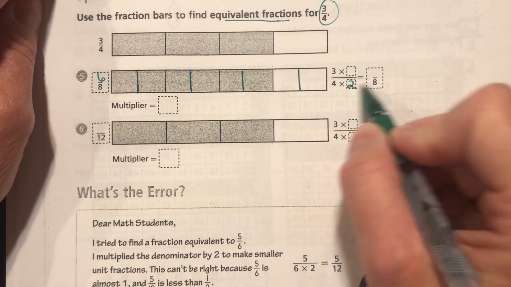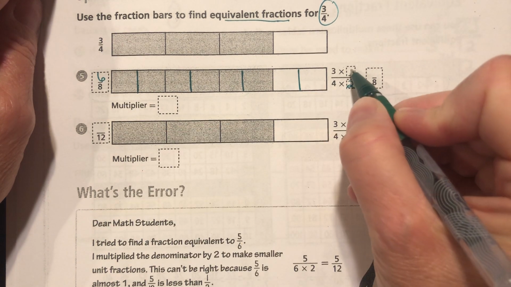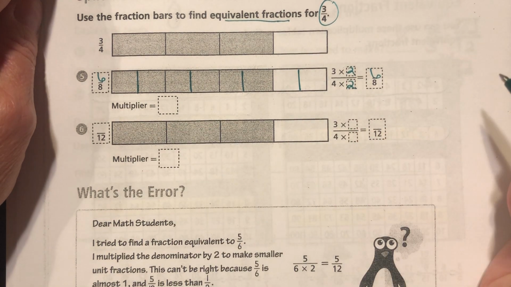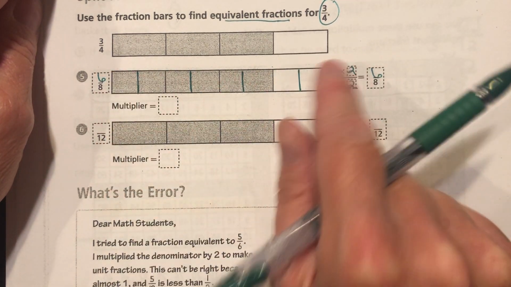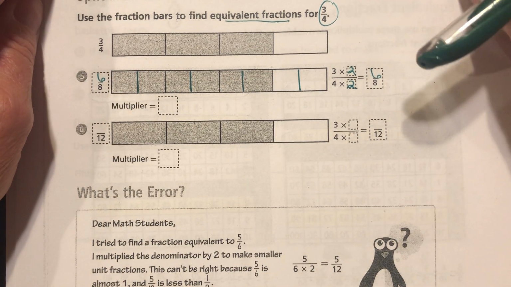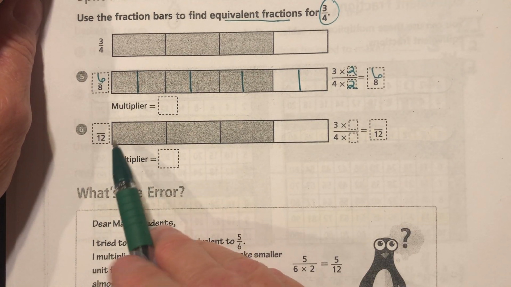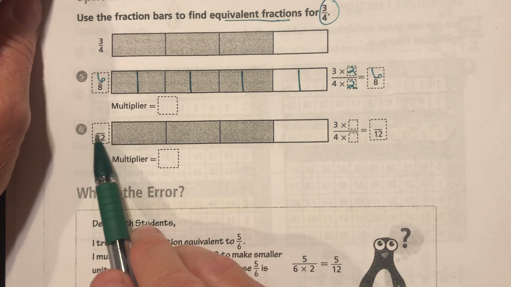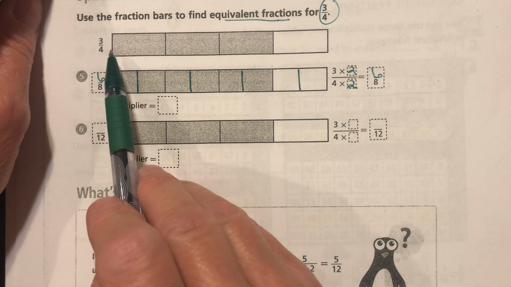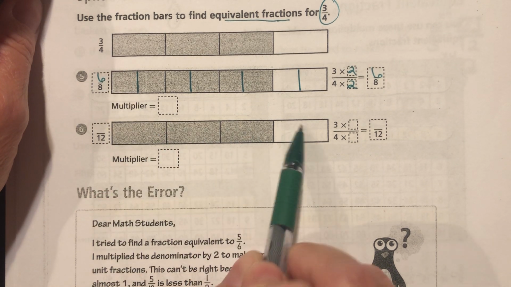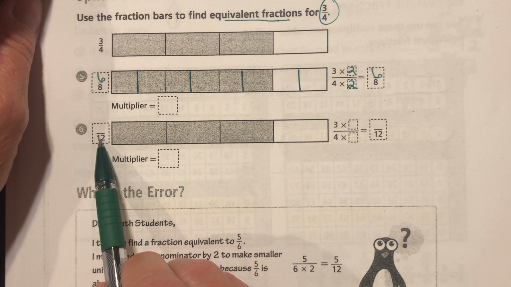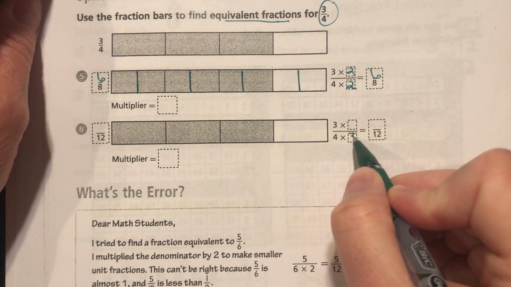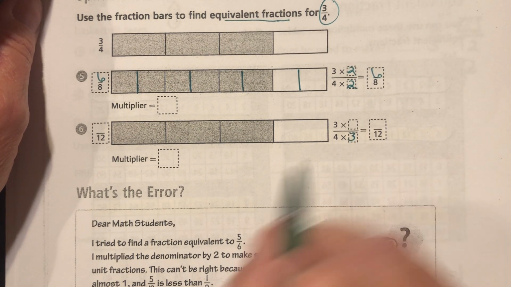To get the eighths, we did 4 times 2. To get our 6, 3 times 2 is 6. It's the same multiplier because we broke up the unit fraction into 2 pieces. For this one here, instead of fourths, I want 12ths. Okay, so my denominator, I want it to be 12. So what can I multiply this 4 by to break it up into 12 pieces instead? 4 by 3, right? 4 times 3 is 12.